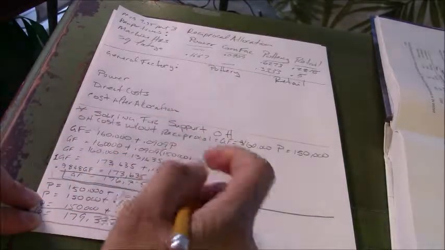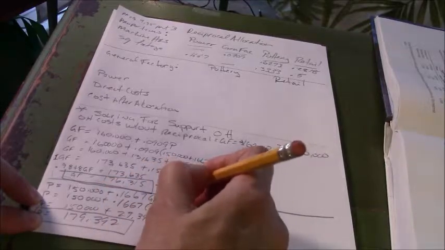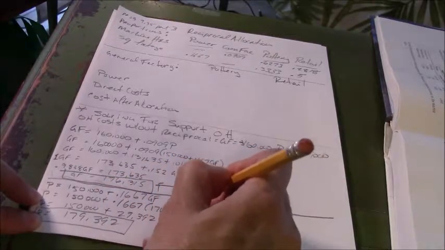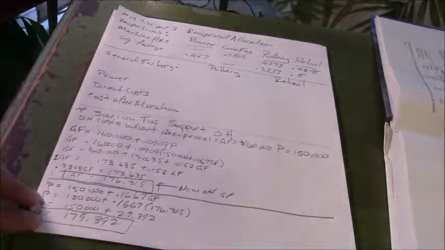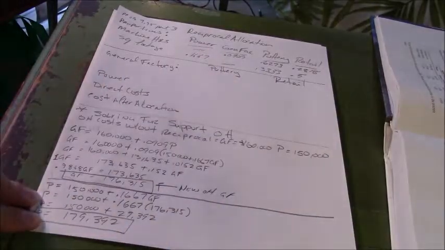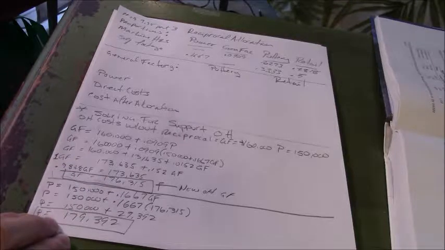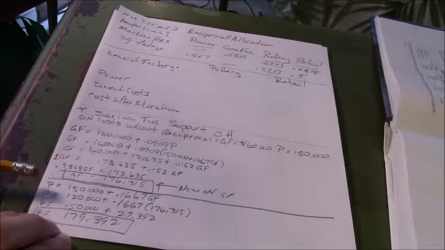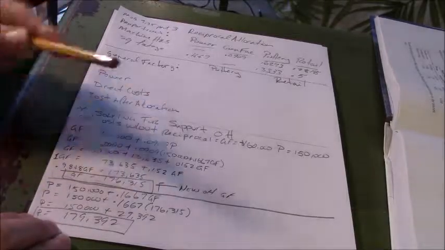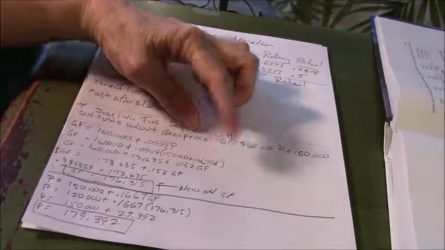So this is the new overhead for General Factory that we have to distribute across pottery and retail. Now that we have the General Factory, it's kind of easier to solve for the Power new overhead because we actually have a number. We don't have to substitute in.